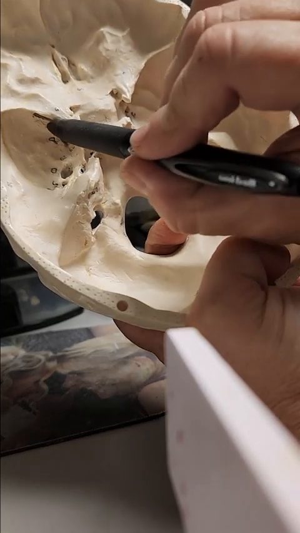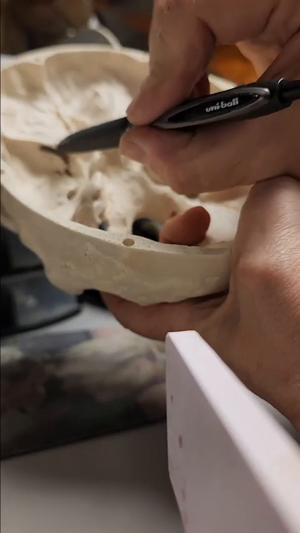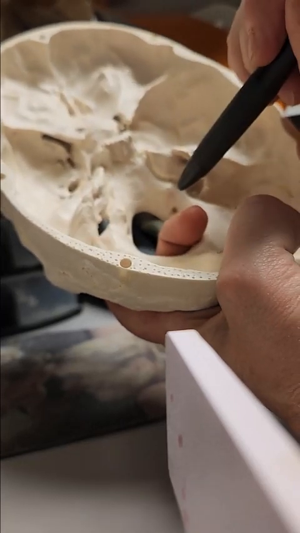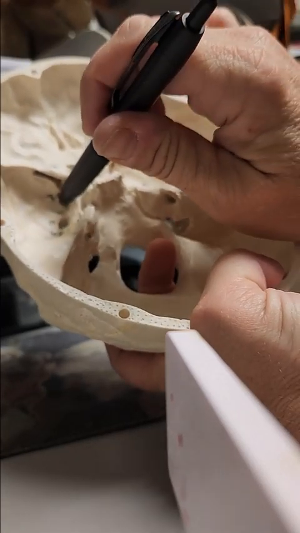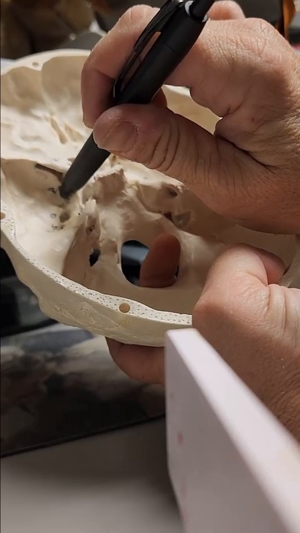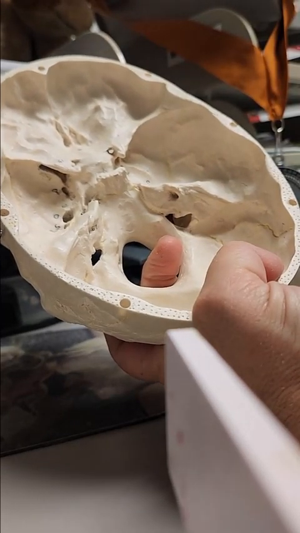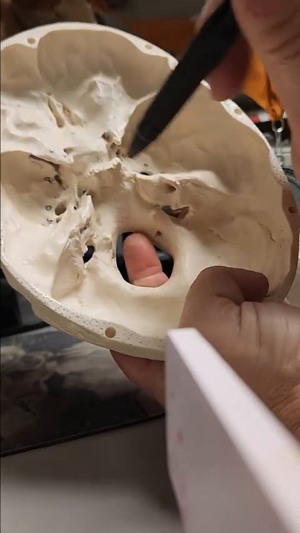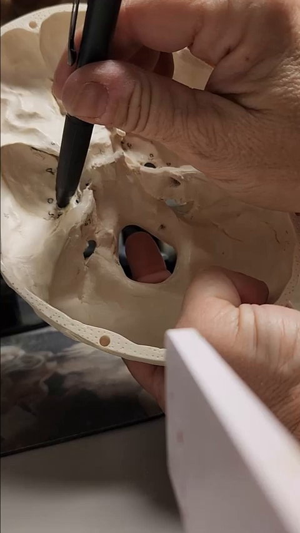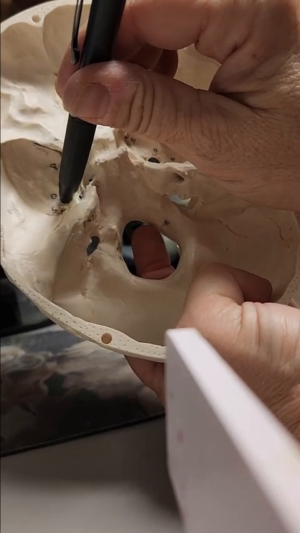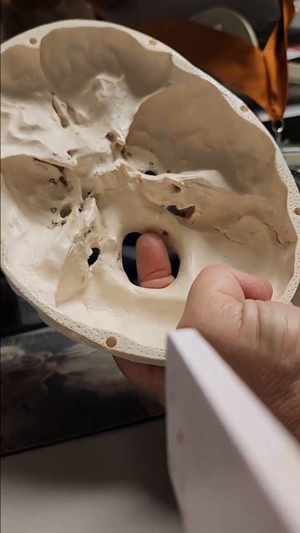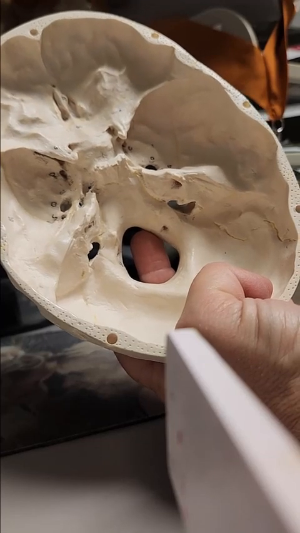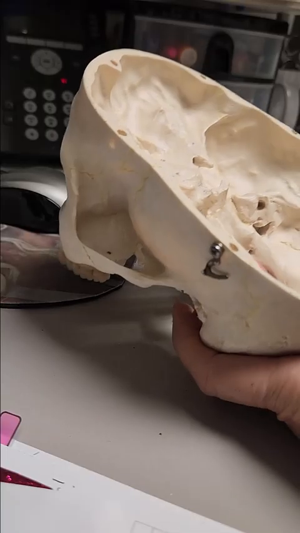The superior orbital fissure will be an opening for the V1 branch of the trigeminal. The rotundum will be an opening for the V2 maxillary branch of the trigeminal. The foramen ovale is going to be an opening for the V3 branch of the trigeminal, which is the largest.